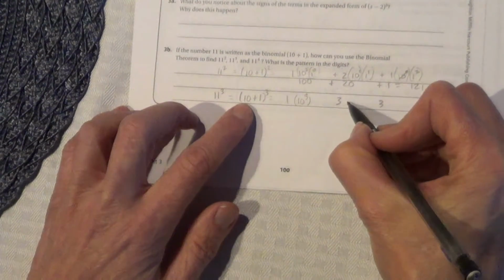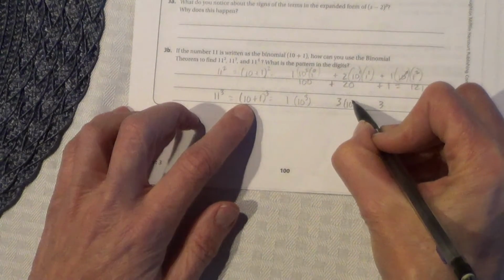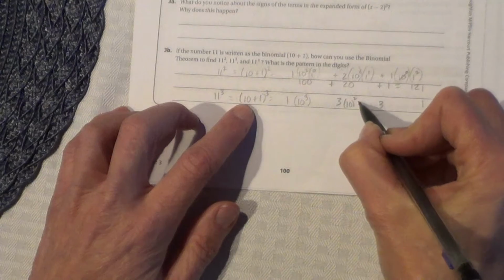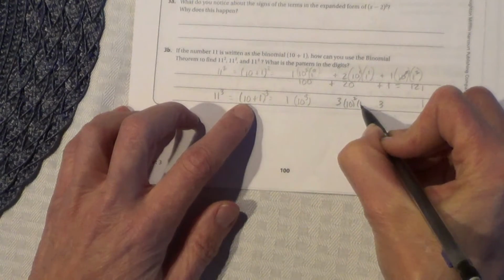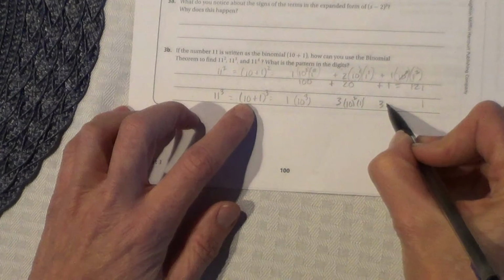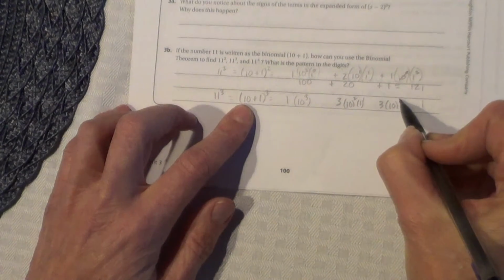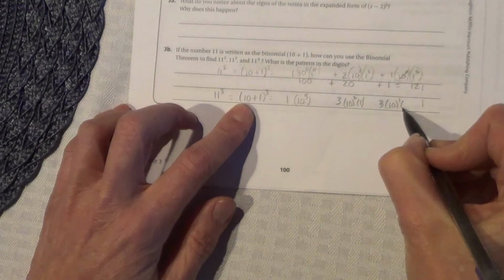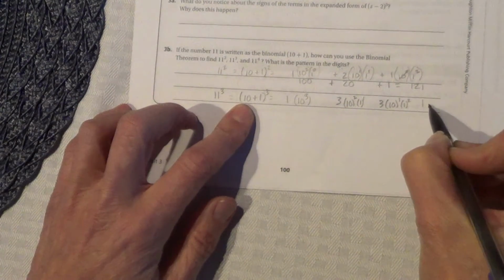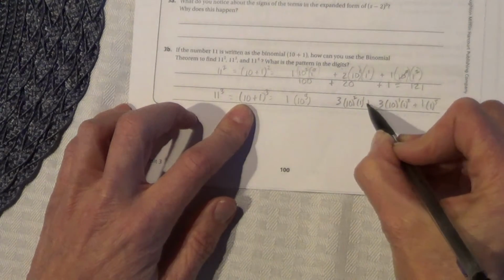We don't need that. 10 squared times 1 to the first. Don't really need that, but 10 to the first, 1 to the second, and 1 to the third. Now we add all those together.